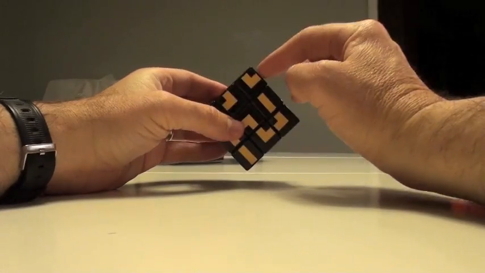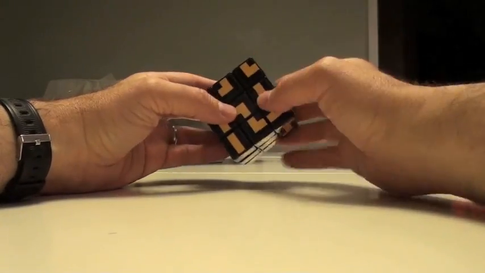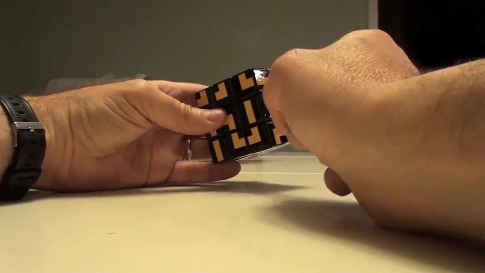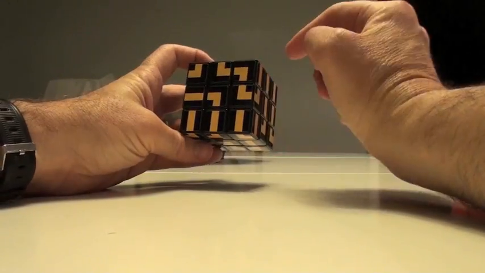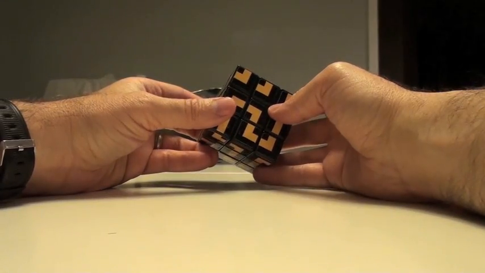And bang, here it is. Now this is in the right place. It's just rotated wrong, but it is in the right place, right? If it just rotated, it'll be fine. So now I'm going to hold it here and just keep rotating it around until these are in the right place. How do I know if they're in the right place?